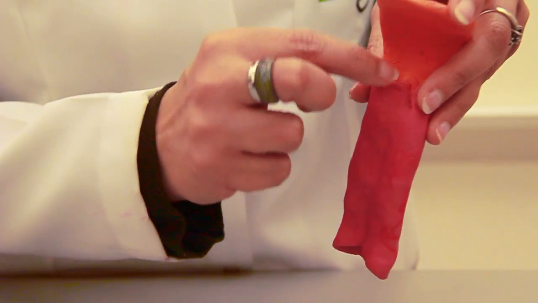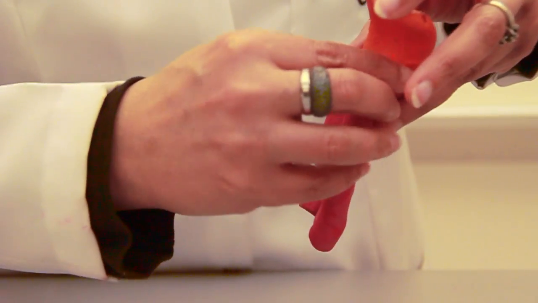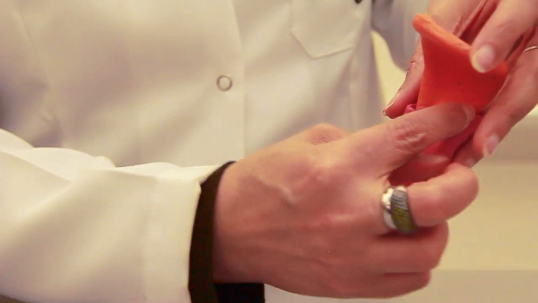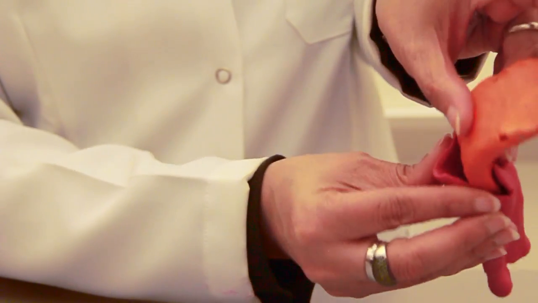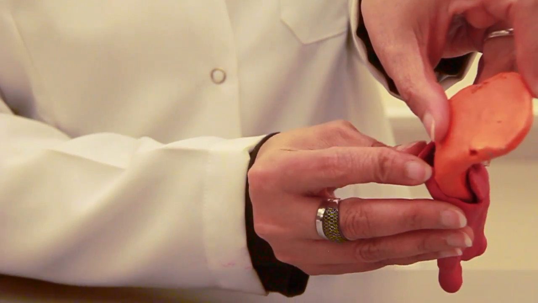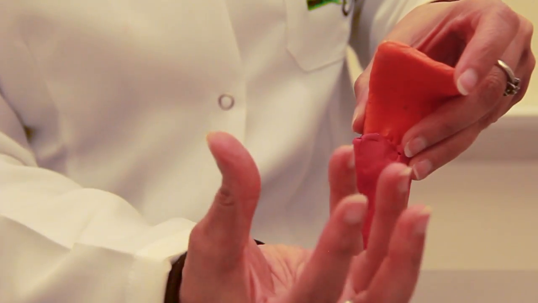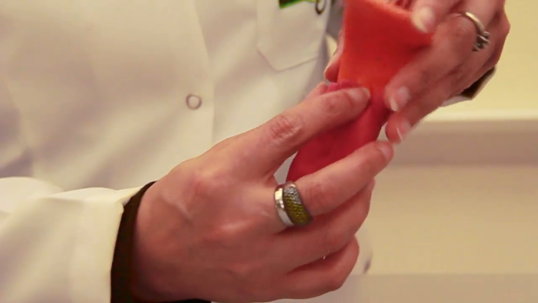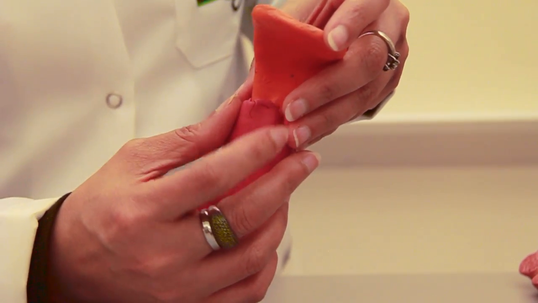So there is an anterior fornix. There are two lateral fornices. And then there is a large posterior fornix. Like this. So these fornices are normally expanded, and they are trying to cover the cervix from all directions.